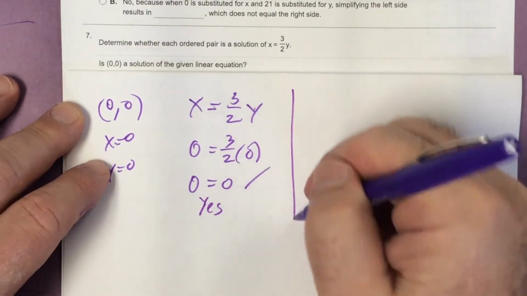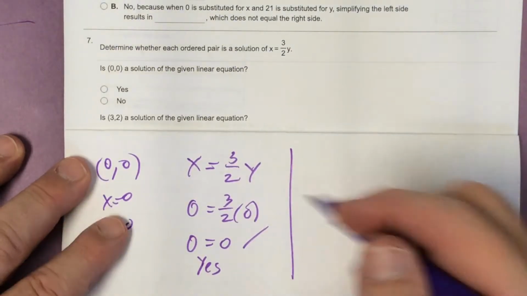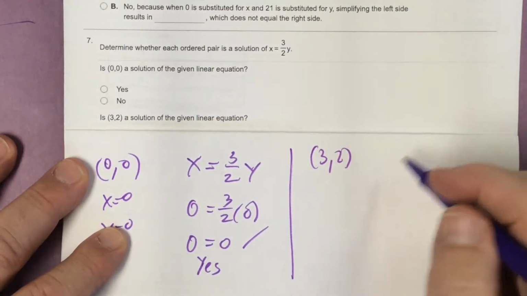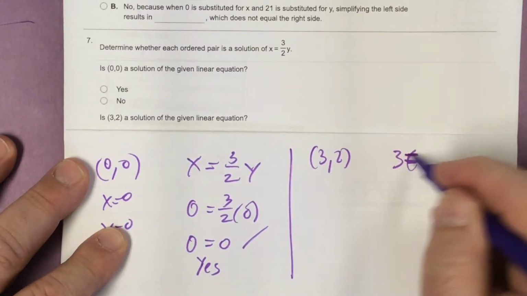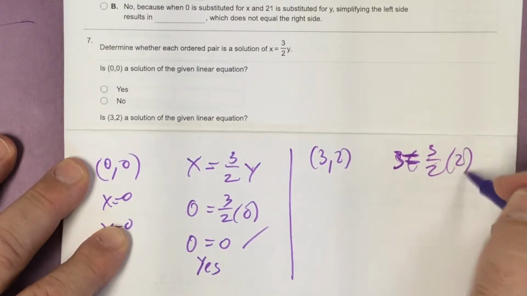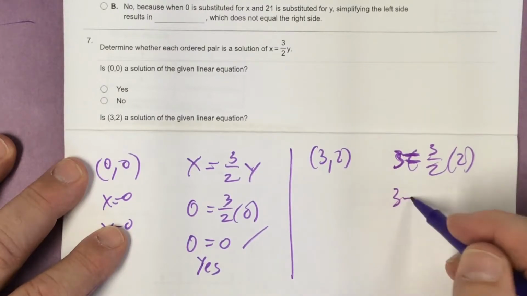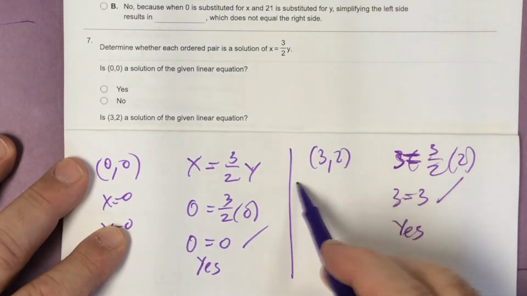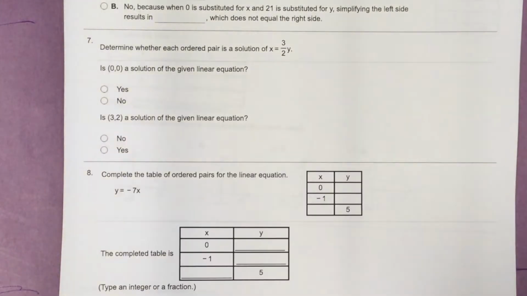That's one. The other point we're given in question 7 is 3, 2. So if we're going to point 3, 2, again, we're going to put that into the equation. So we have 3 equal to 3/2 times 2. And if you put that in the calculator, 3 over 2 times 2, that'll give us 3 equals 3. And yes, that is a solution also. So the 2 is a solution for the given linear equation.